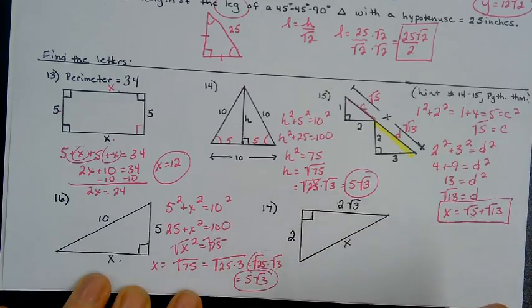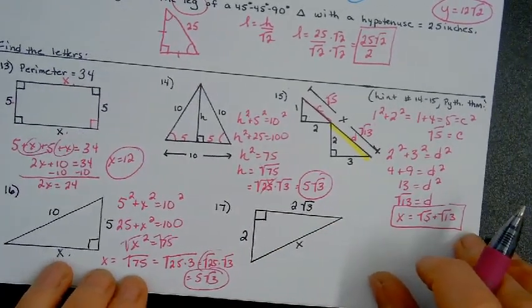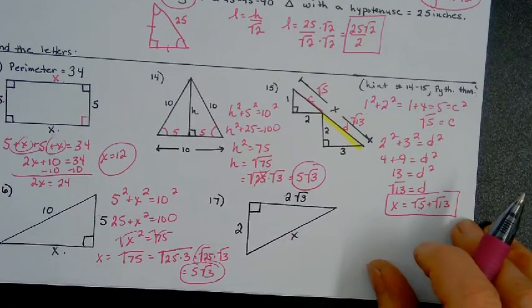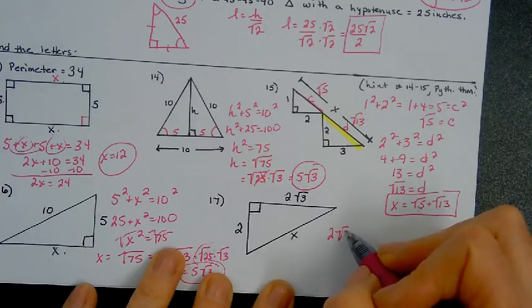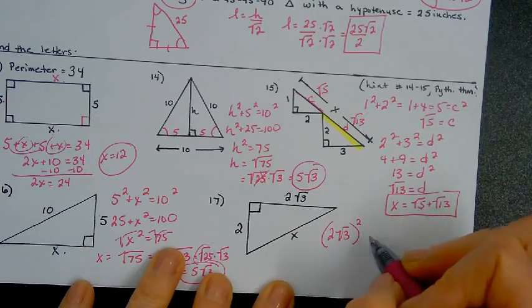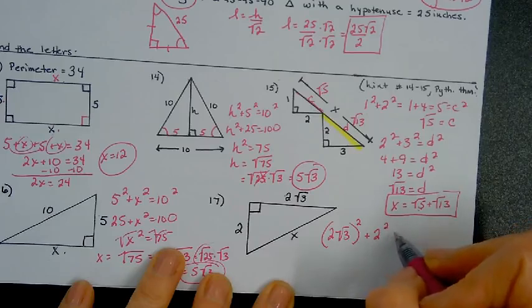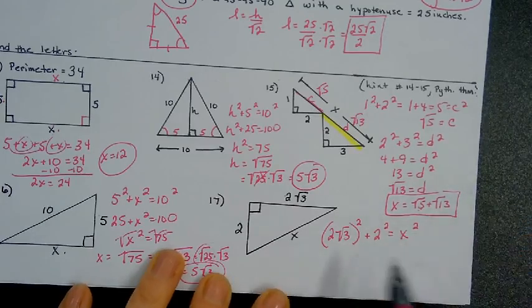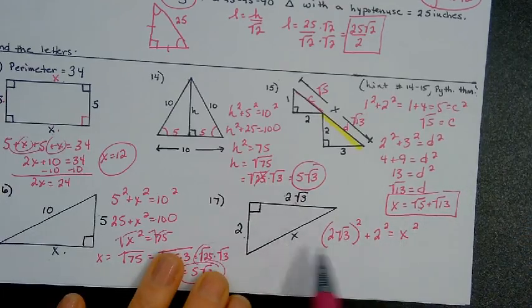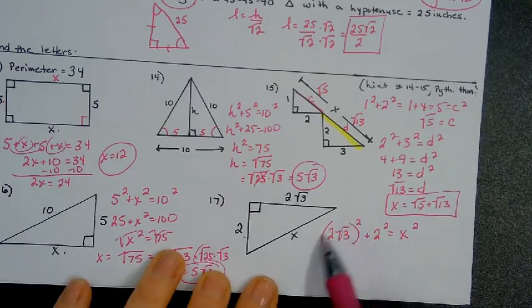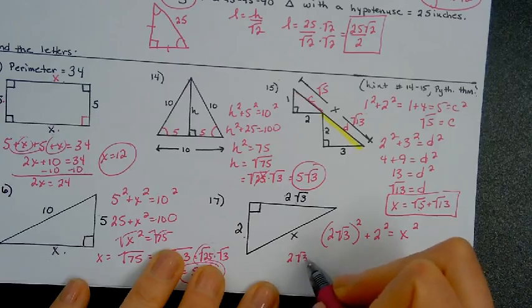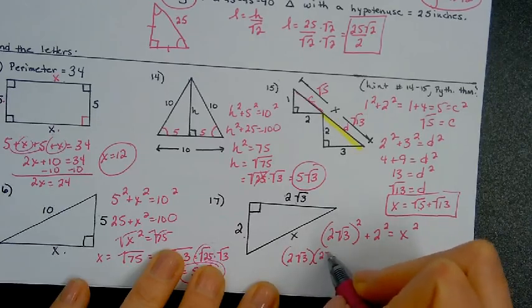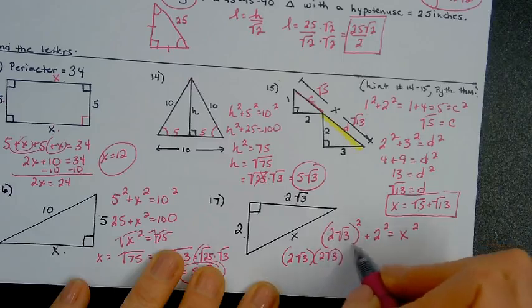17, we're going to use the Pythagorean theorem. 2 rad 3 squared plus 2 squared equals x squared. So leg squared plus leg squared equals x squared. We have to be very careful when we square this. The long way would be to say this is 2 rad 3 times 2 rad 3, right? You take everything that's inside of here and multiply it by itself. Plus 2 times 2 is 4 equals x squared.